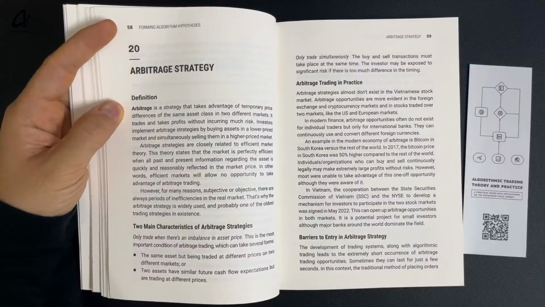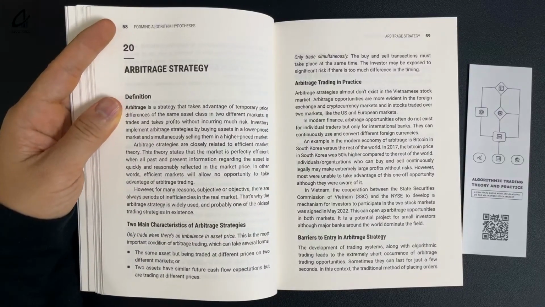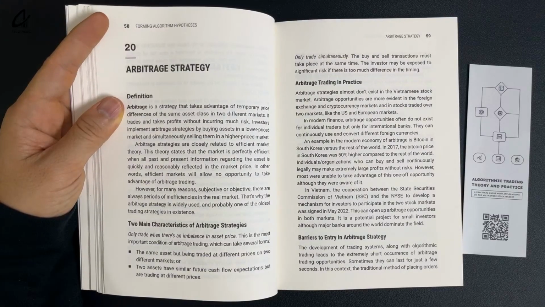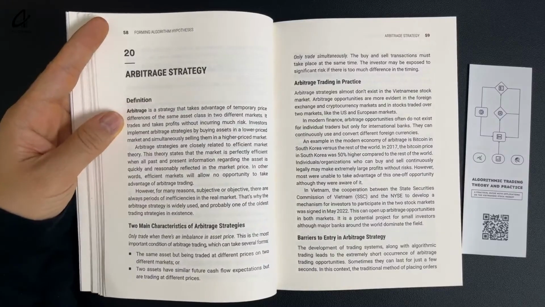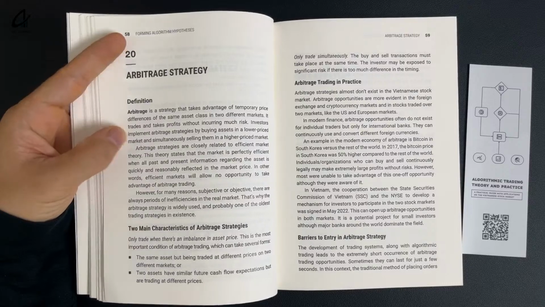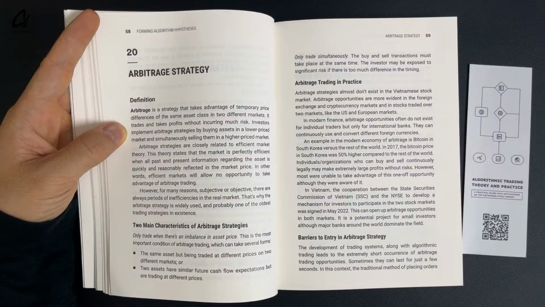Arbitrage is a strategy that takes advantage of temporary price differences of the same asset class in different markets. It trades and takes profits without incurring much risk. Investors implement arbitrage strategy by buying assets in a lower priced market and simultaneously selling them in a higher priced market.